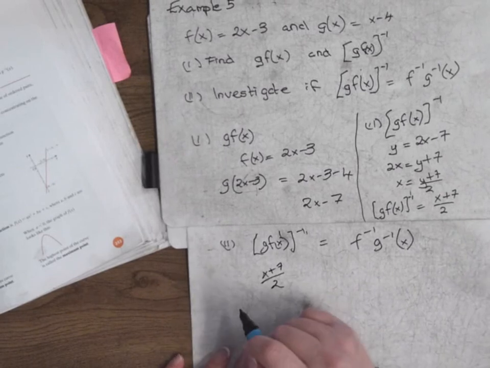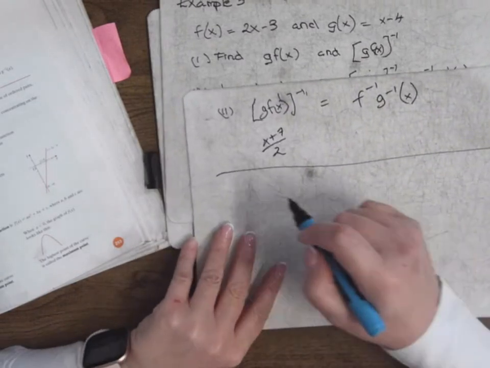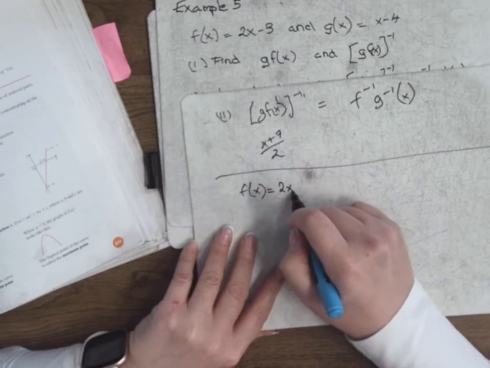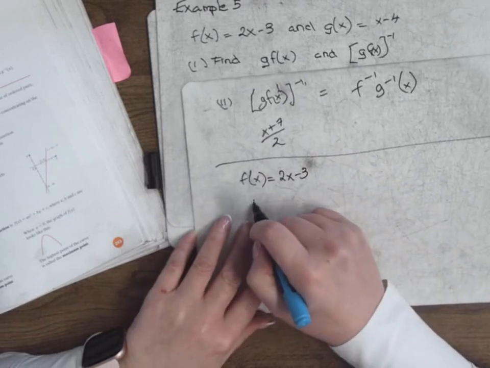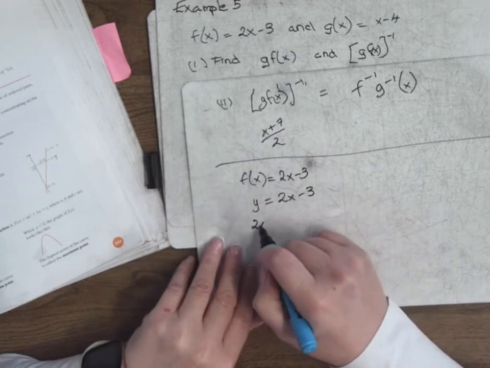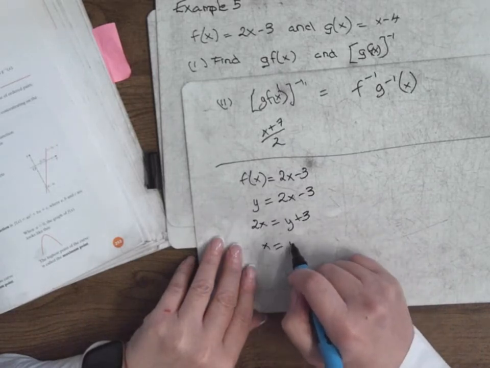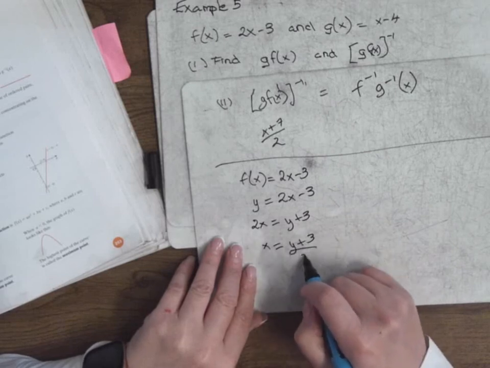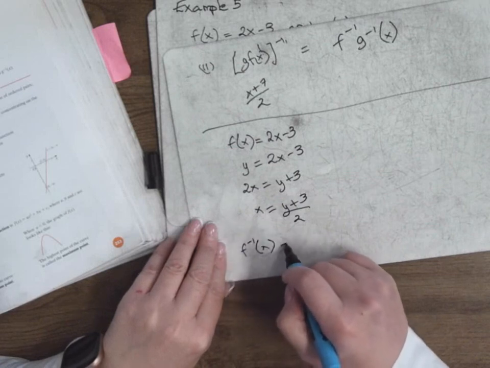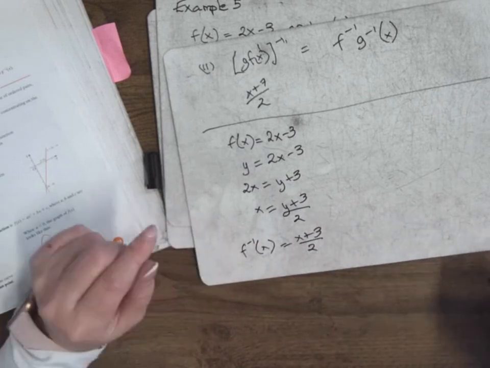Okay, so f of x, so I'll just draw a line under that. Can I move it up? So f of x is equal to 2x minus 3. So I need to get an expression for the inverse of that. So y is equal to 2x minus 3. Rearranging, you get 2x equals y plus 3. So that means x is equal to y plus 3 all over 2. So that's f inverse of x. And just change that y back to an x: x plus 3 all over 2.